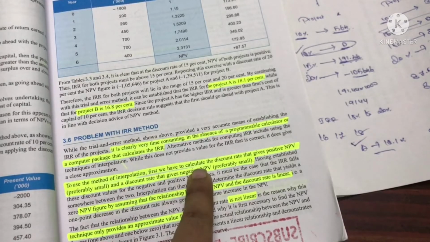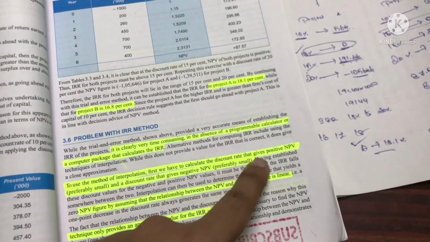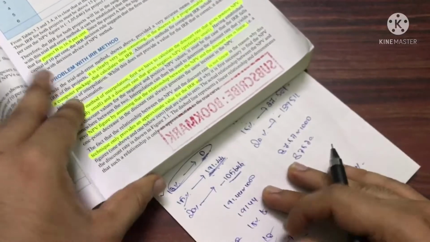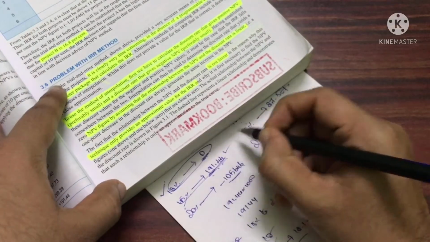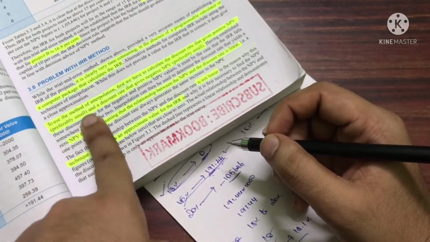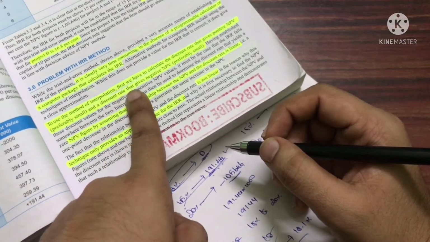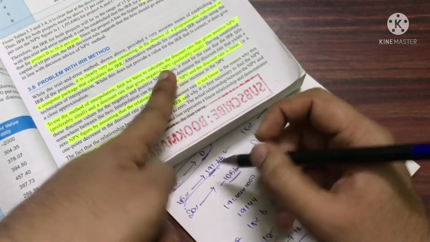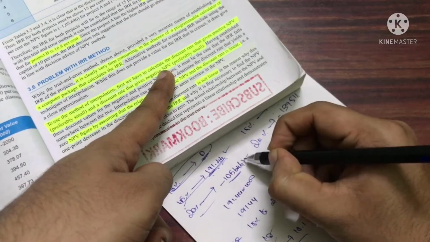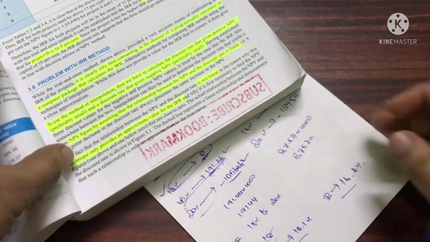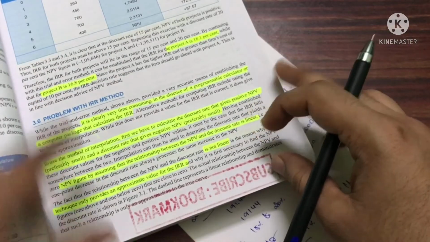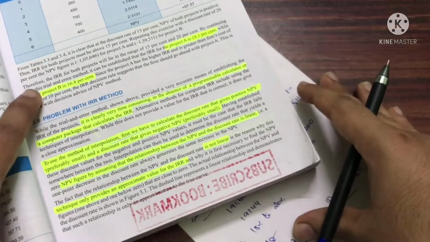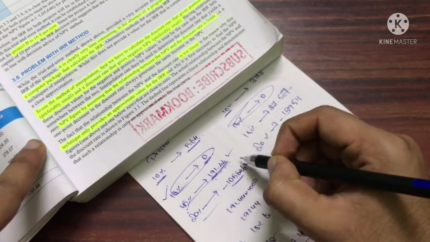First we have to calculate a discount rate that gives a positive NPV. Here 15% gives a positive NPV, and then a discount rate that gives a negative NPV. Here it gives a negative NPV. Preferably the values should be near to 0.